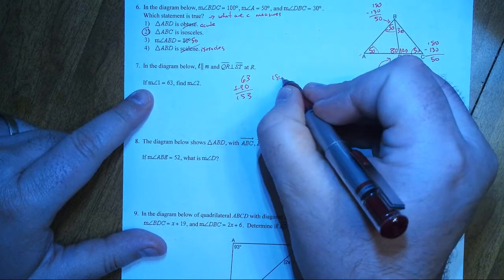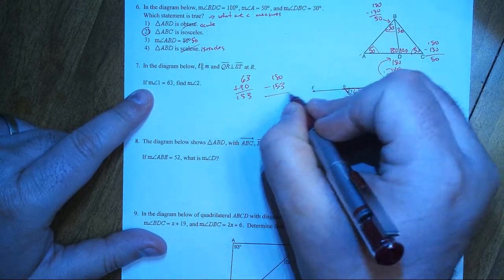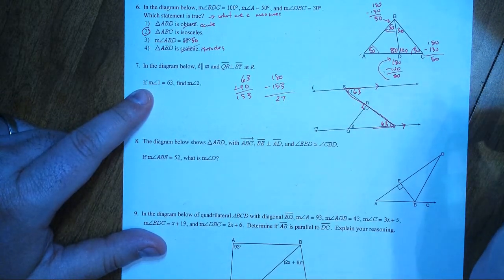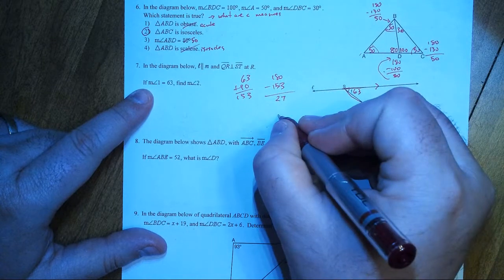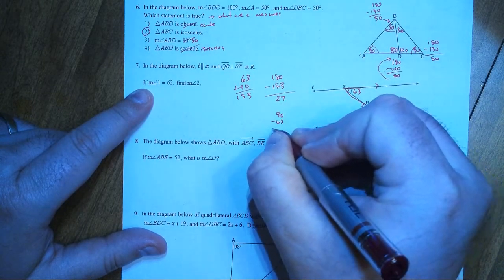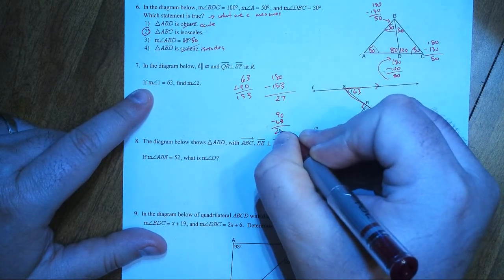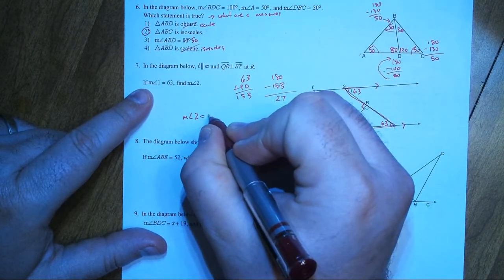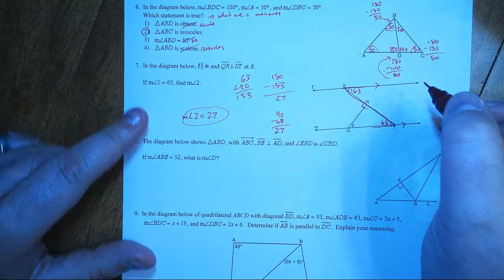And then we can just do 180 minus 153, okay? And this is going to be 27 degrees. So far, so good. Now, if I did 90 minus 63, I'm also going to get 27. So either way is going to work. Just make sure you state the measure of angle 2 is equal to 27.